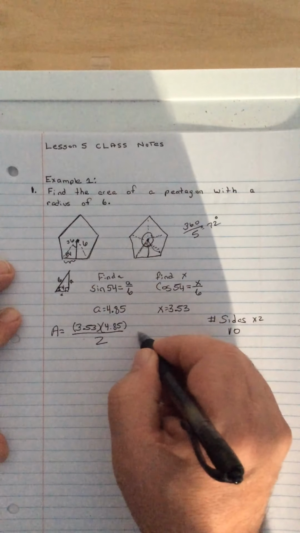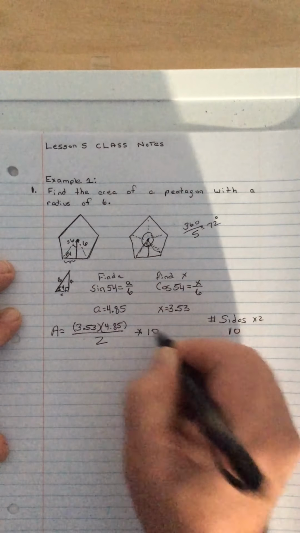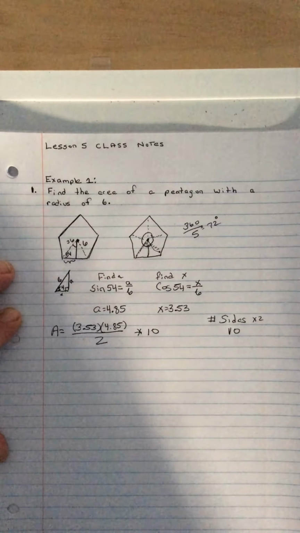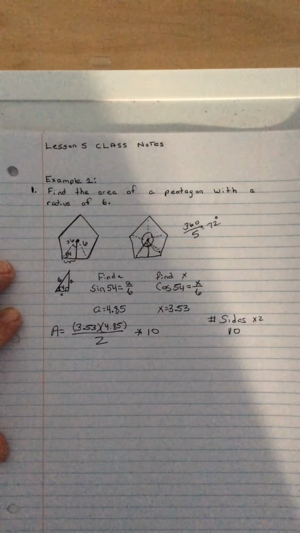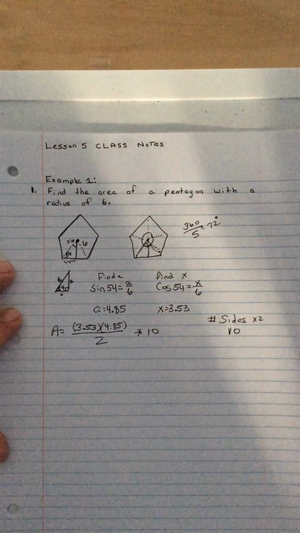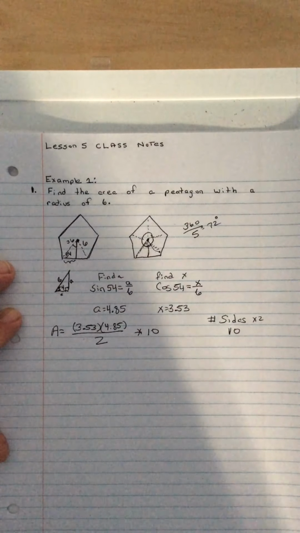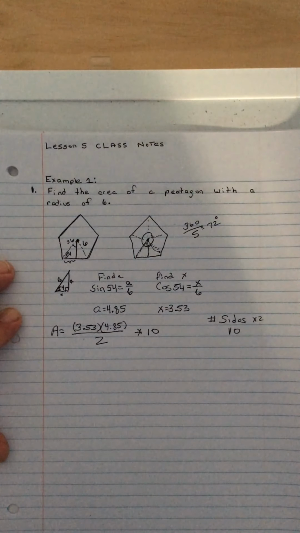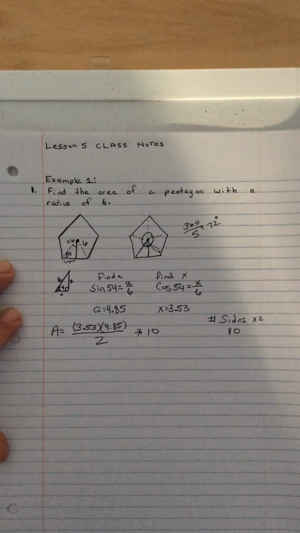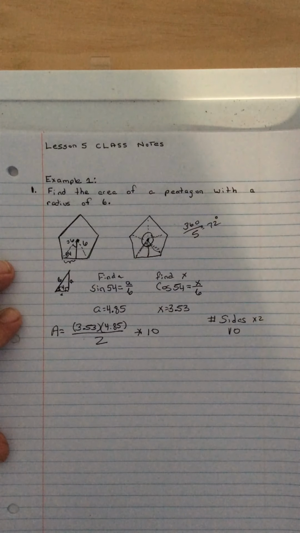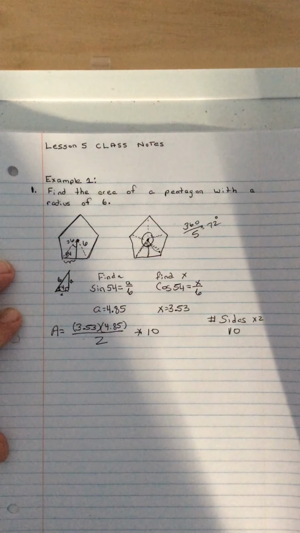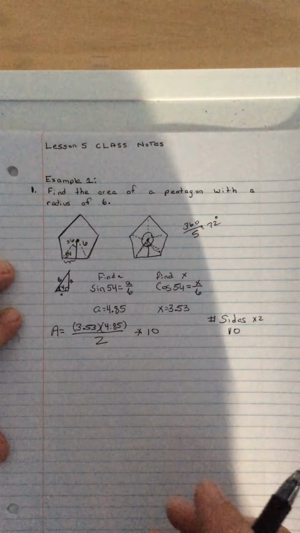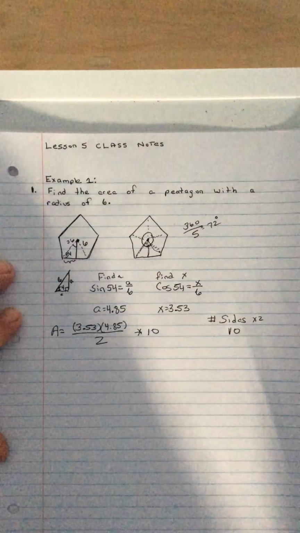So I'm going to multiply all of this by 10. So we're going to take 3.53 times 4.85, divide that by 2, and multiply by 10. And I came up with 85.6 units squared.